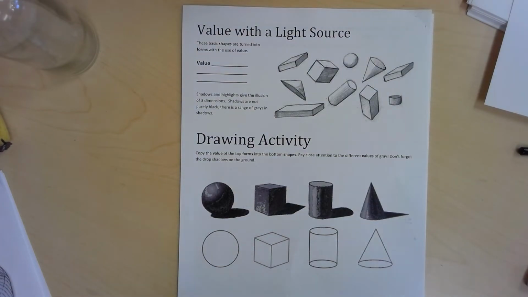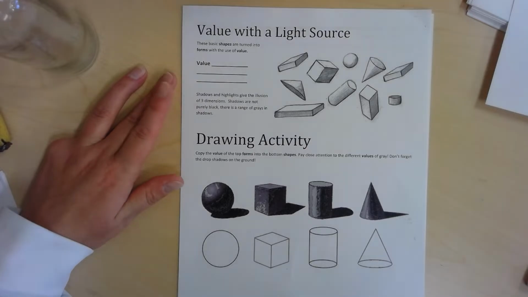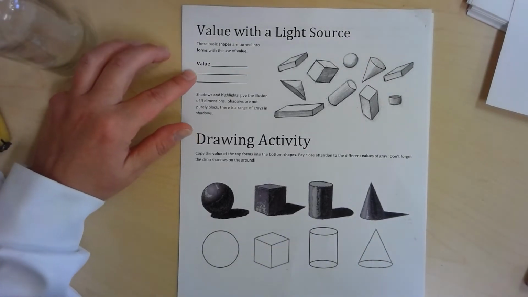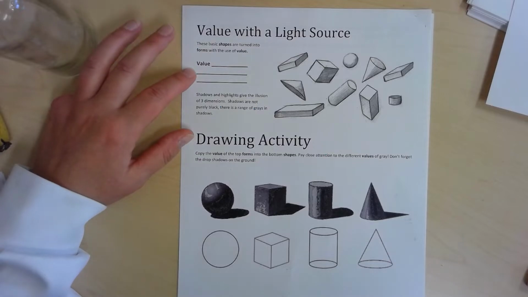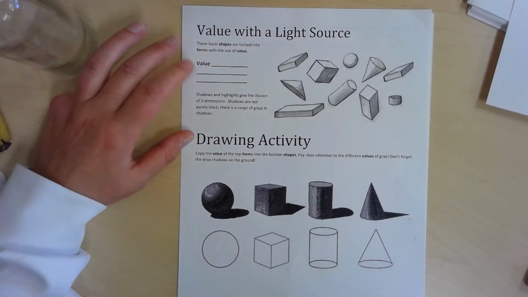Today's activities have to do with value now. This is a way that we can turn a basic shape into a three-dimensional form by adding value. Here is your definition. Value is the relative lightness and darkness of an object. So write that there. I'll repeat that. The relative lightness and darkness of an object.